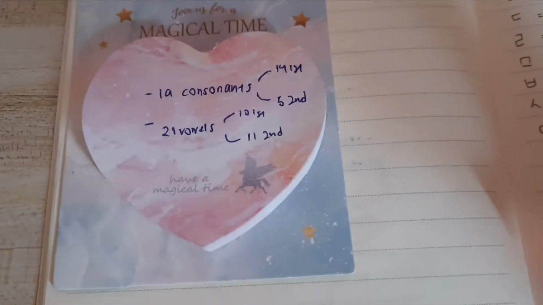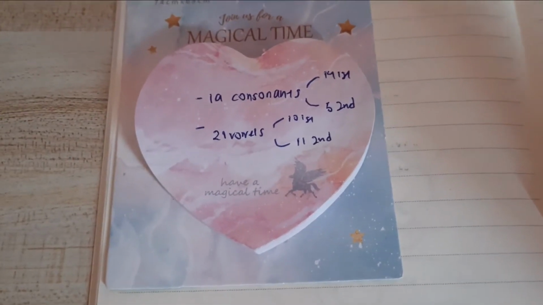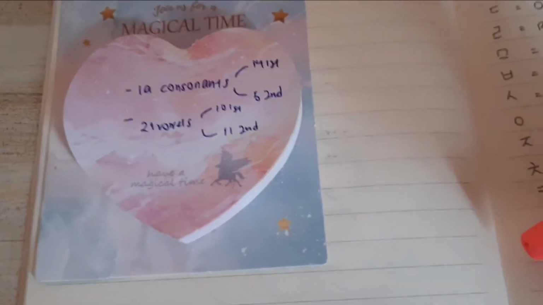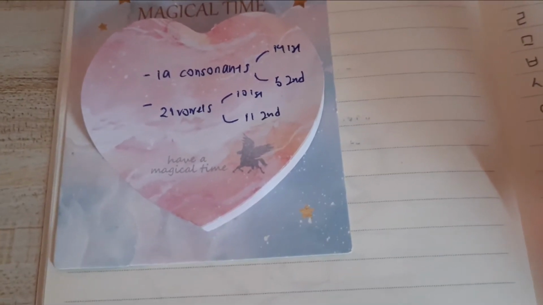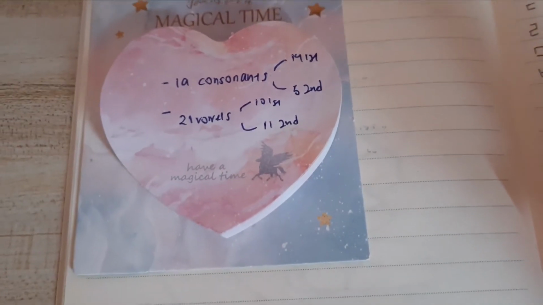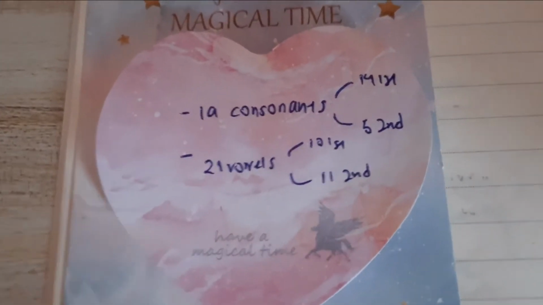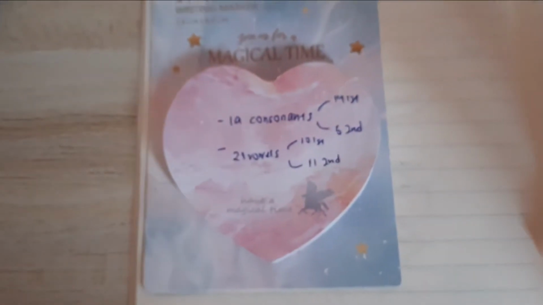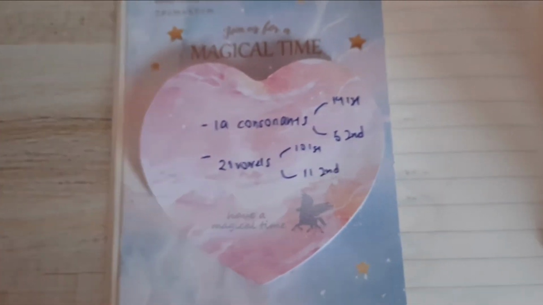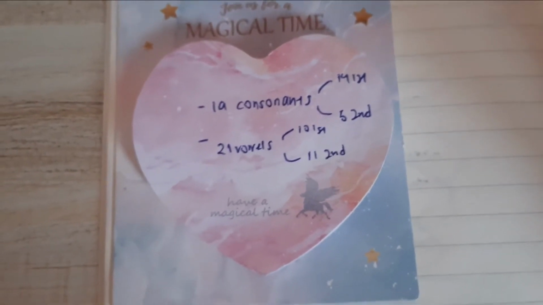So I think I'll just go over each consonant pretty briefly, but pretty intensively, so that you guys can watch it in a very short time. You can also learn in a very short time.